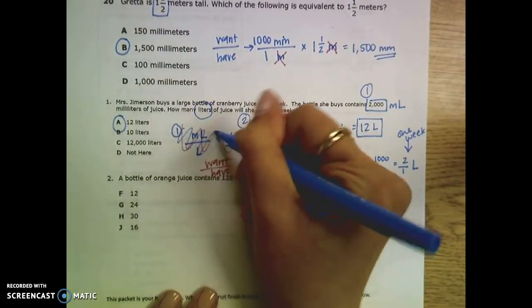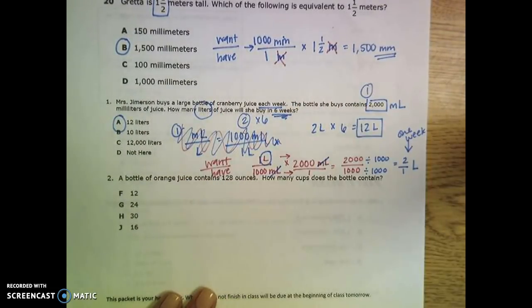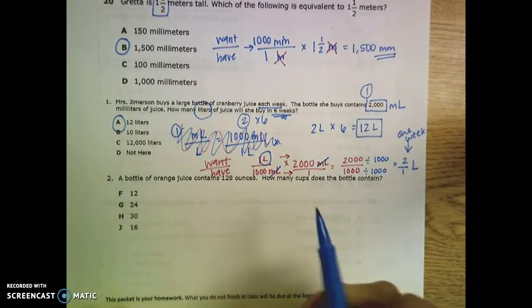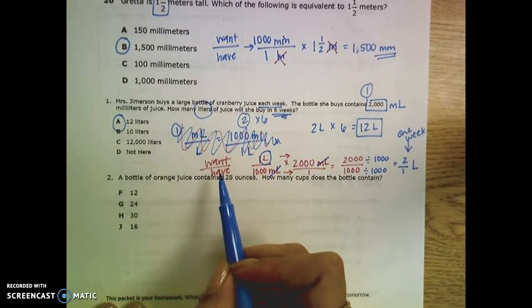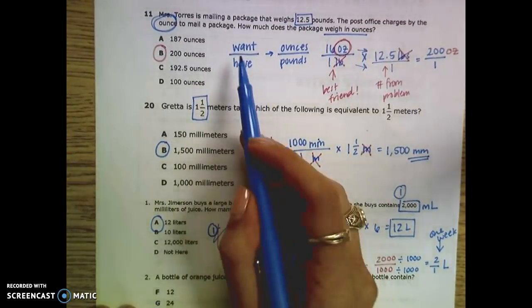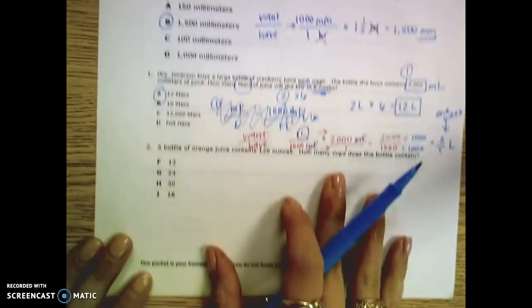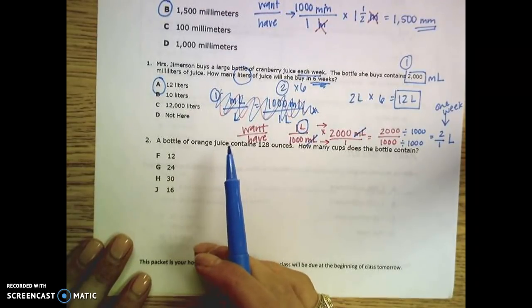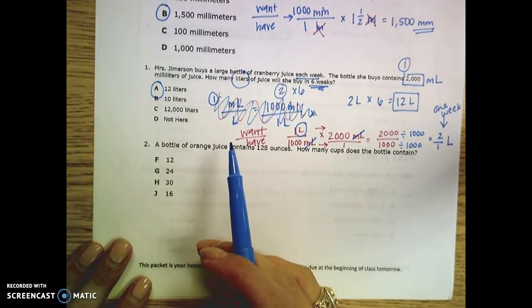I am so sorry that I messed this part up, but it is a really common mistake, and it's why we have to write want over have every single time. Because if you notice, this was the only problem that I didn't write want over have, and then I tried to skip that step this time, and of course I messed it up.